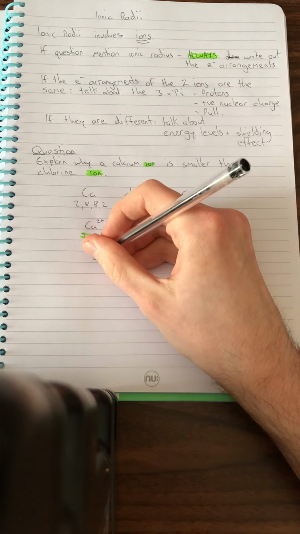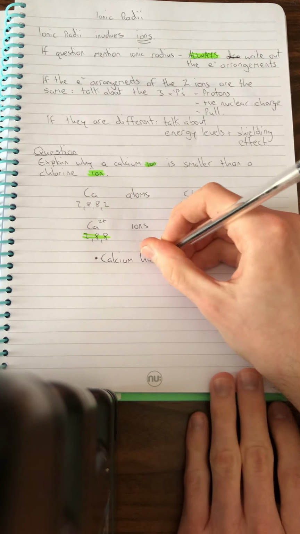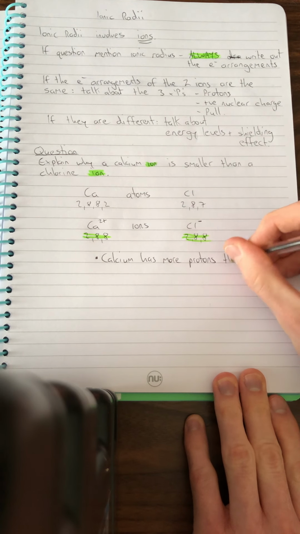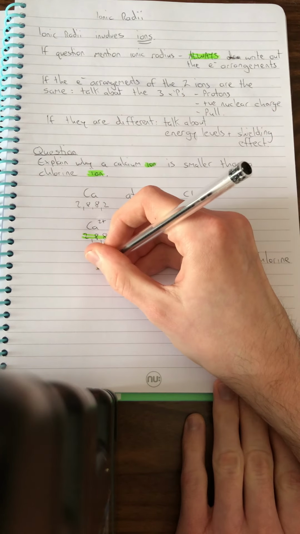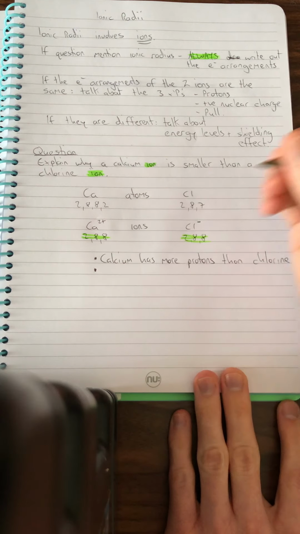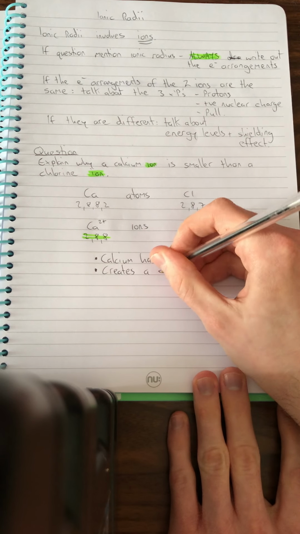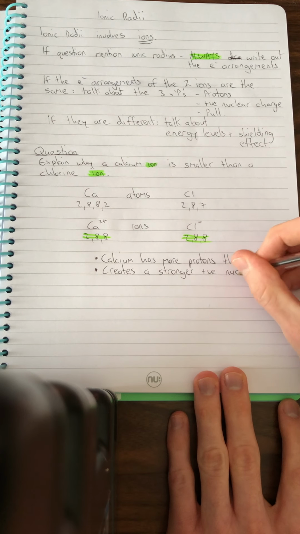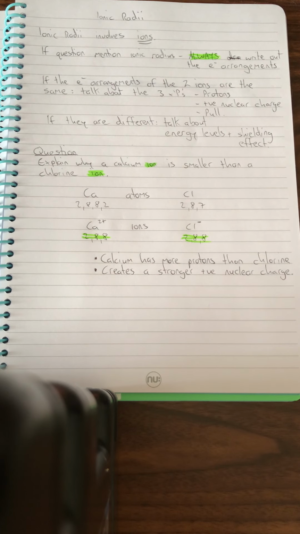So we start off by saying calcium has more protons than chlorine. Now, what does that mean? It means it creates a stronger positive nuclear charge. And then what does that nuclear charge do?